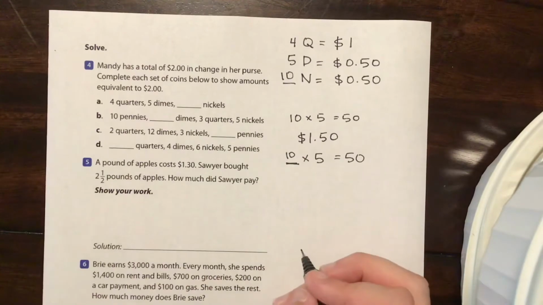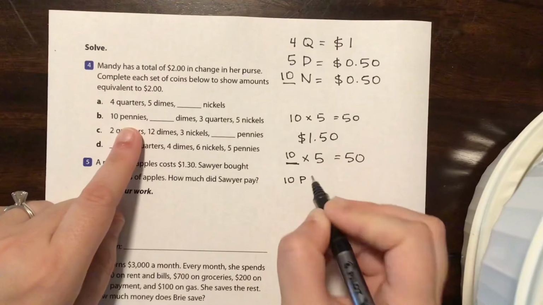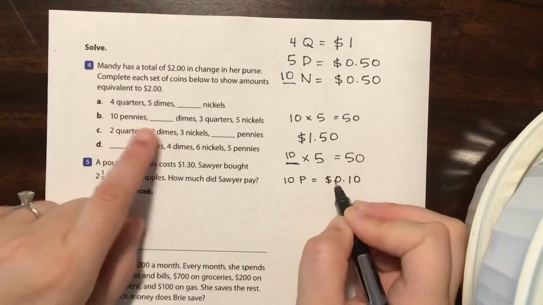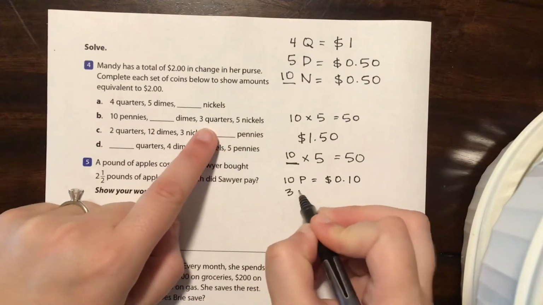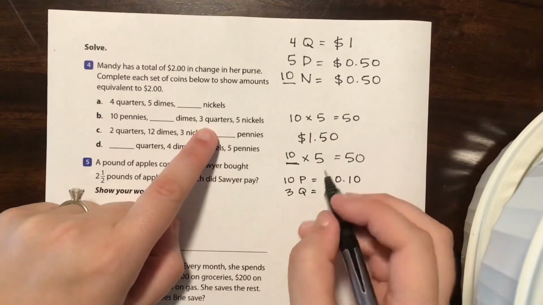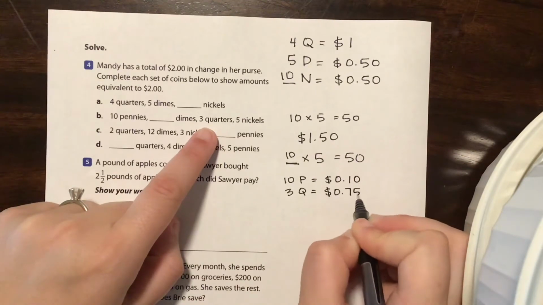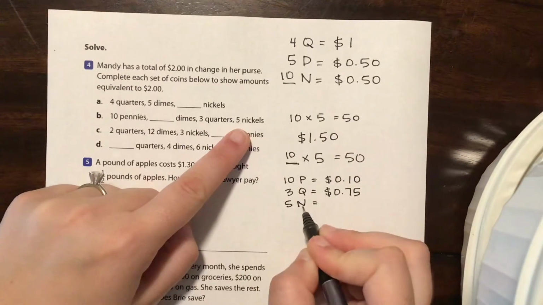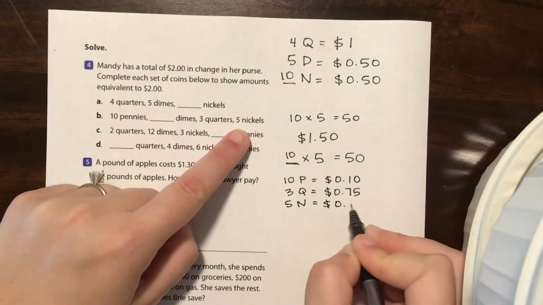B says 10 pennies. So if we have 10 pennies, that is equal to 10 cents. We don't know how many dimes. We know it's 3 quarters. And if each quarter is 25 cents, 3 quarters is 75 cents. And 5 nickels. If 1 nickel is 5 cents, 5 nickels equals 25 cents.